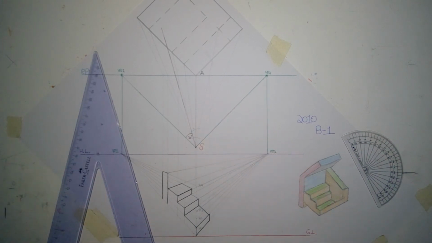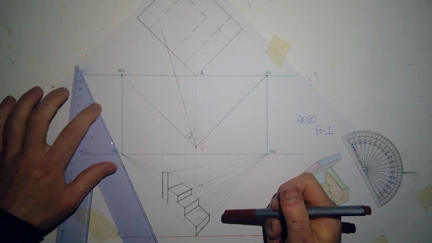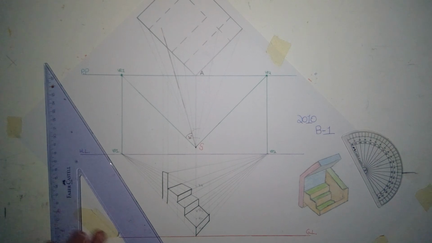I must now create a right angle here at this vanishing point in order to get my height for my auxiliary vanishing point.